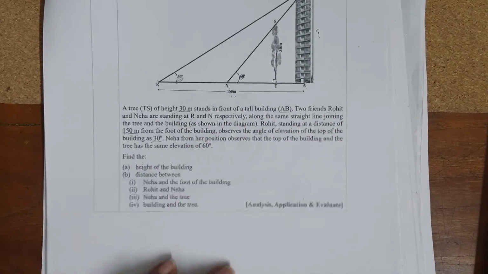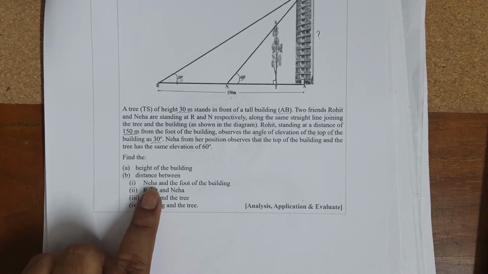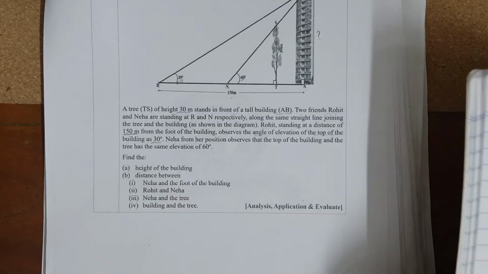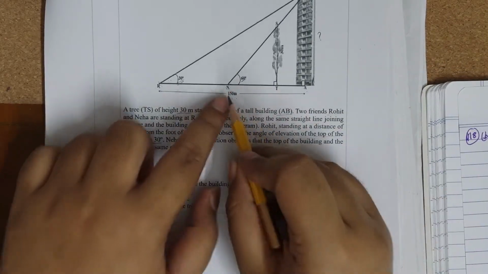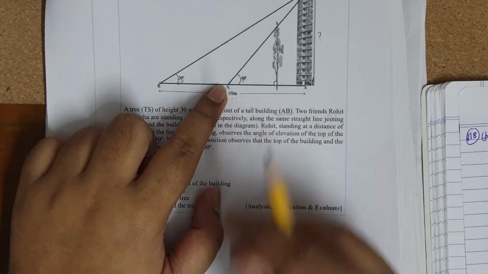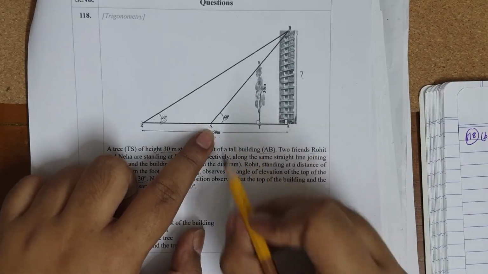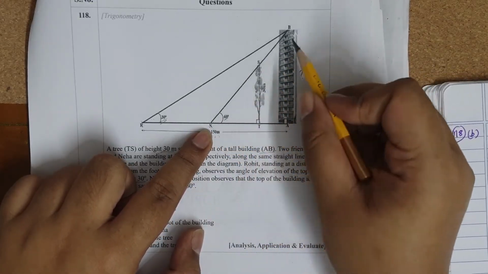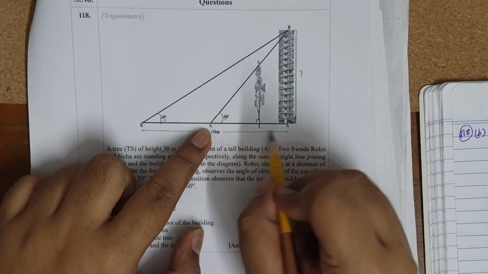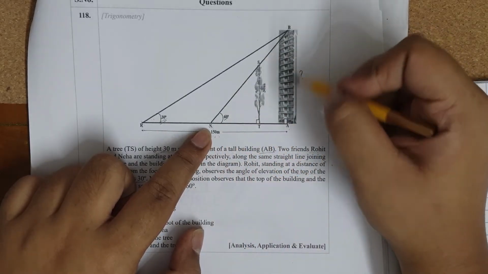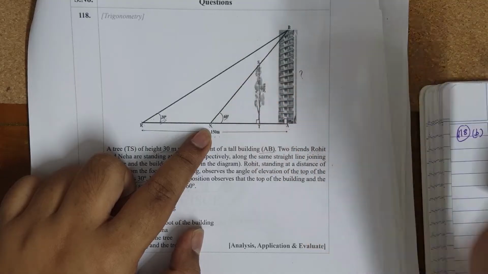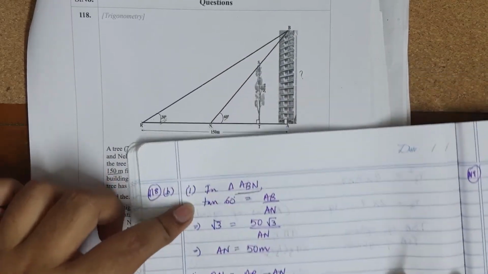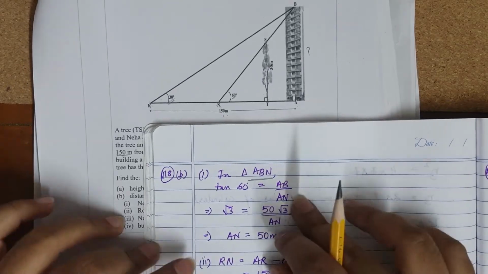Then the next one is find some distances. Distance between Neha and the foot of the building. So for that, Neha and the foot of the building, that distance is NA. So you can take this triangle of ABN. In this triangle, NA is what you're trying to find and AB you have found out just now, and there is angle 60 degree. So then again use tan ratio, use tan of 60 degree.